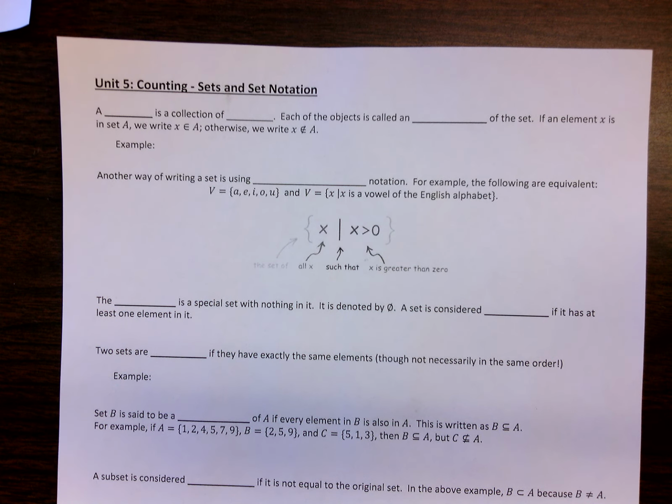All right, so this unit we are going to learn about counting, which I know sounds like something that would be silly to be learning how to do in your senior year of high school, but that is kind of the theme of this unit. It's counting and coming up with ways of counting things quickly.